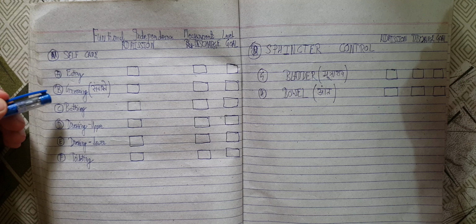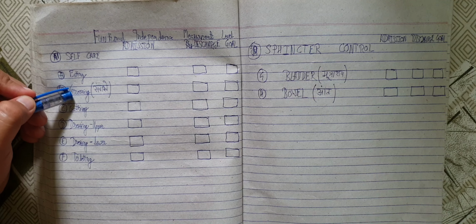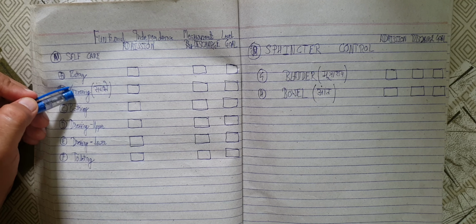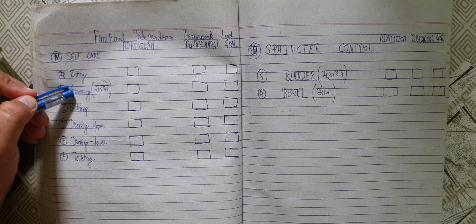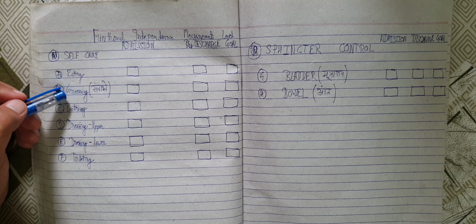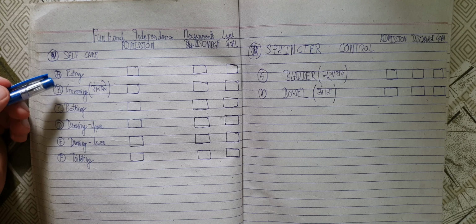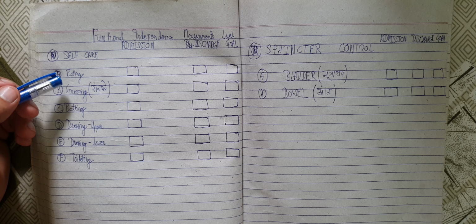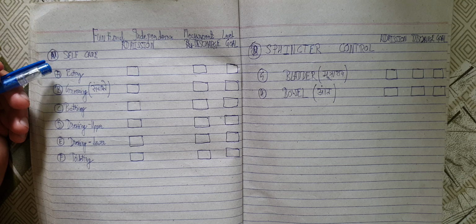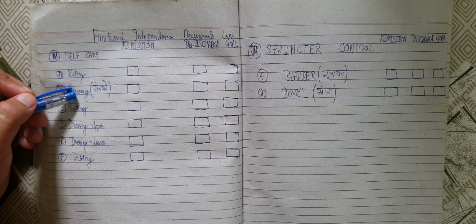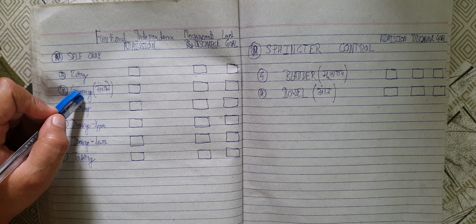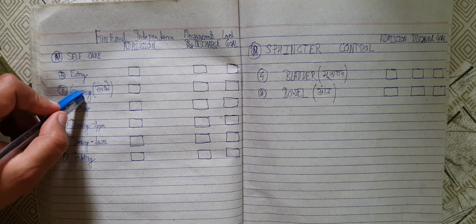In self-care, the second thing is grooming. In this, we will see if the patient is able to groom himself or not. Secondly, if the patient is able to groom himself with the help of any assistive device. And thirdly, if the patient is completely dependent on a helper for grooming.